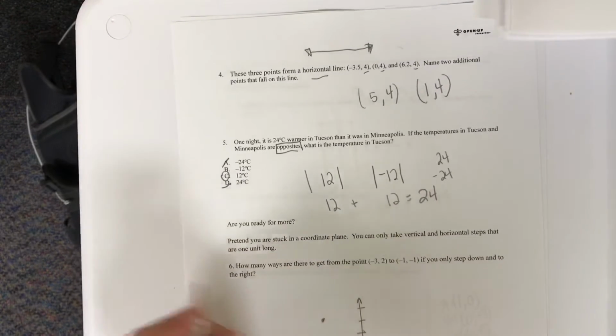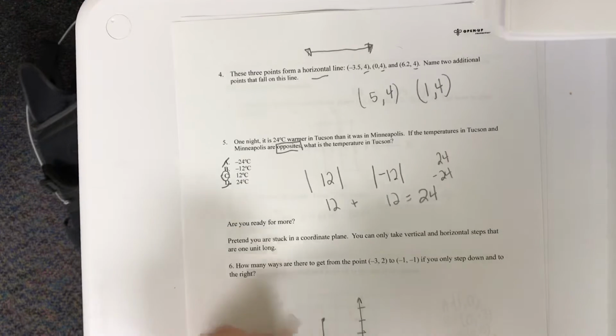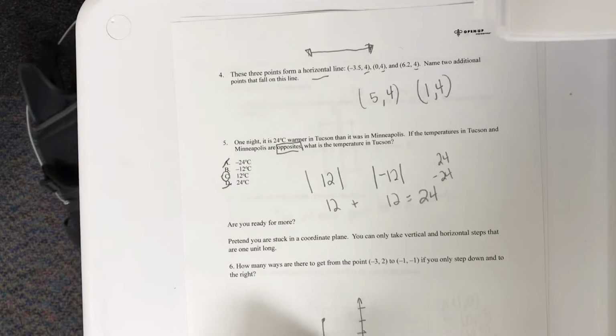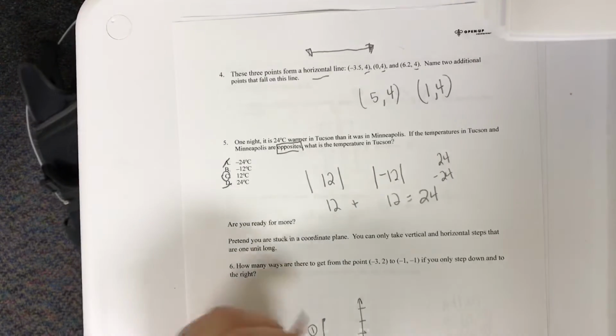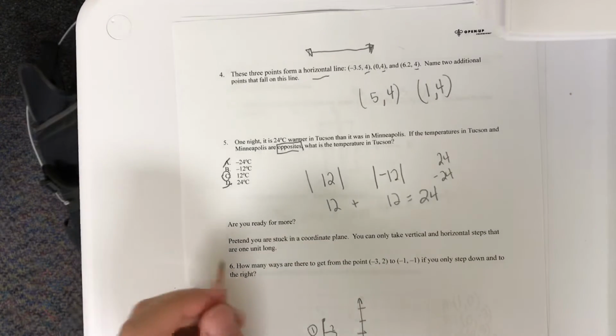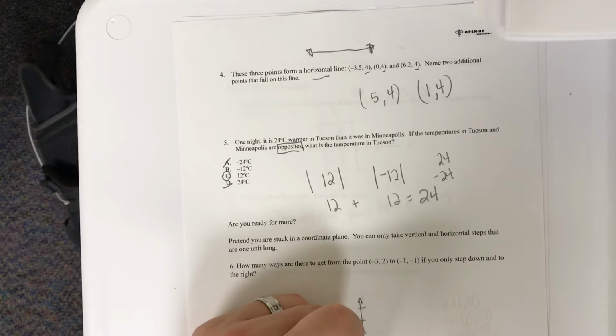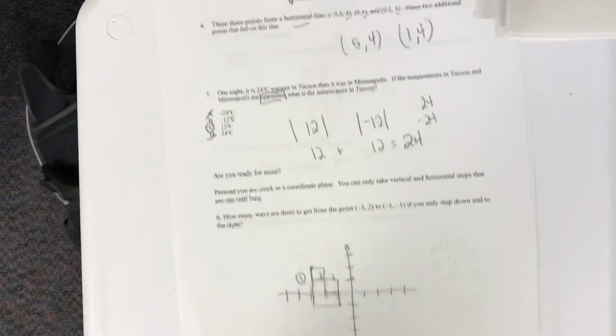Well, I know that I can only move vertical and horizontal steps. So vertical steps, that's 2 away from that, and then 2 in that direction. So that's one way that I could take that path. Two ways, I could go this way, like a stair step, this way, that way, this way. That's my second path. I could go this way, this way, this way, that way. That's 3 paths. So you can't even see what I'm doing.